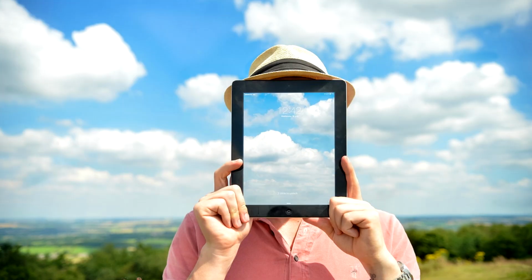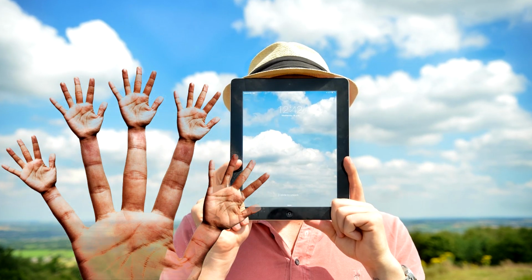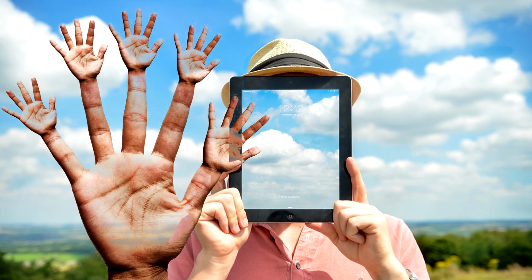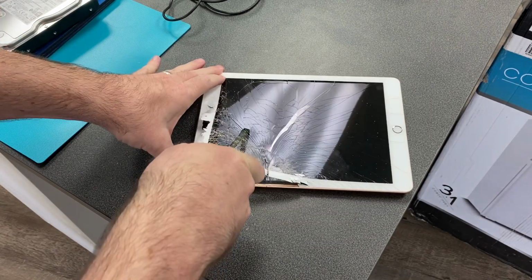I didn't mean... How to get photos off your iPad in 5 easy steps. Step 1, open your iPad.